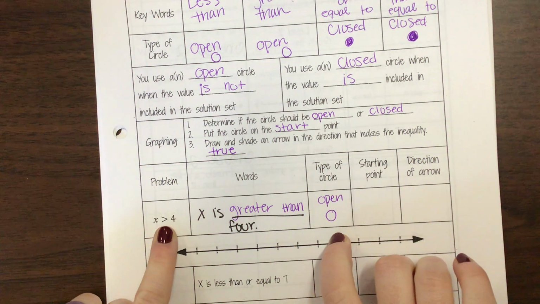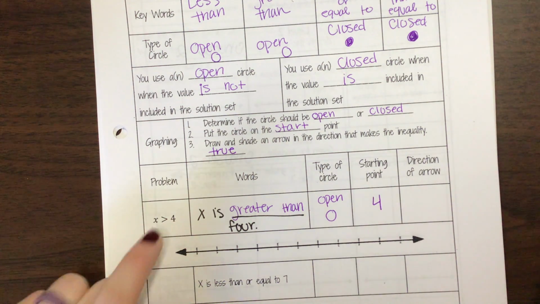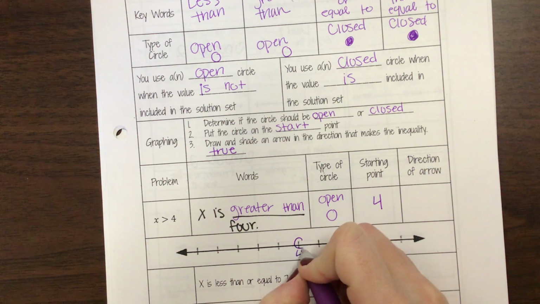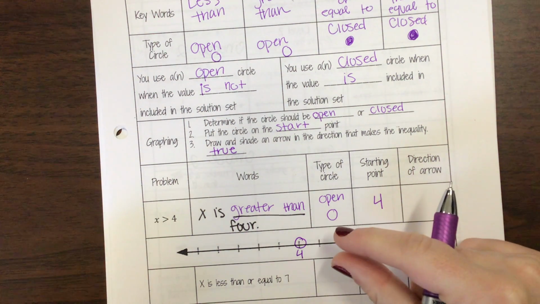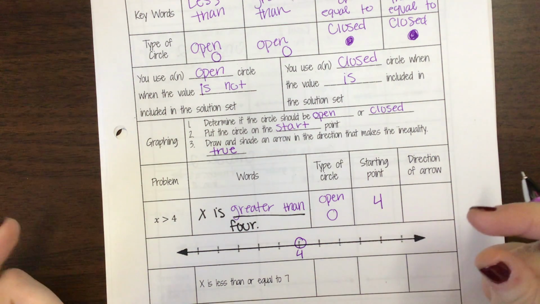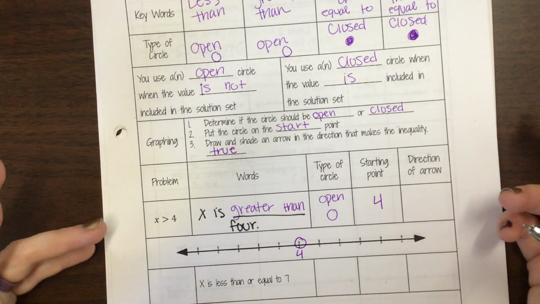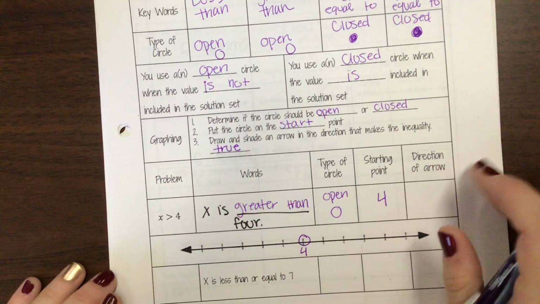And then we just start with the number it gives us. So we're going to start at 4. So let's start by graphing that. Here's 4. It's going to be an open circle. So you're not going to write your circles really little, otherwise we can't tell. We don't know if you meant to include it or not. Make them a decent size. Okay, not too little, not too big, just right.